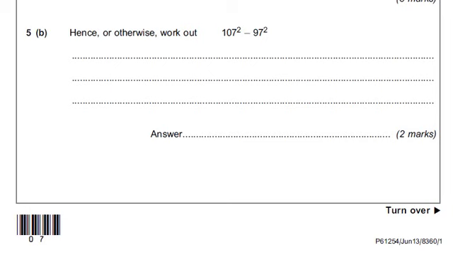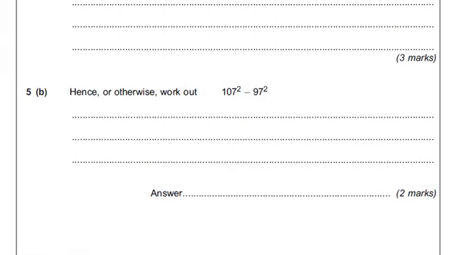So welcome back to AQA past paper, and this is the non-calculator further mathematics paper. This is part 2, and last time we left off with question 5b. So we have to work out 107 squared minus 97 squared.